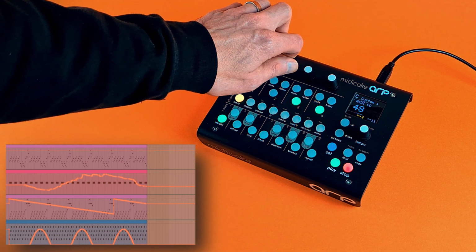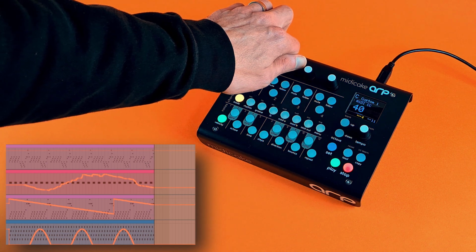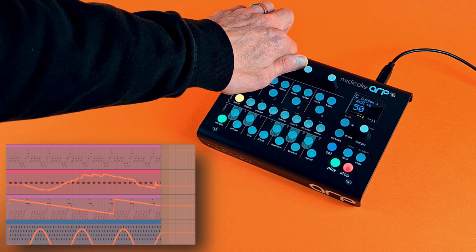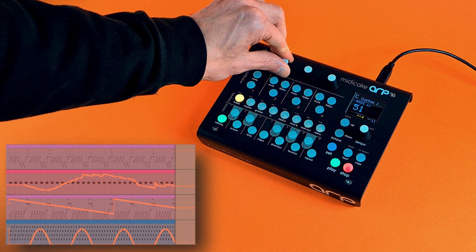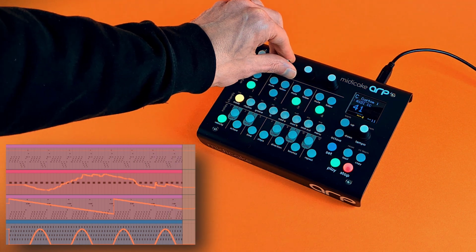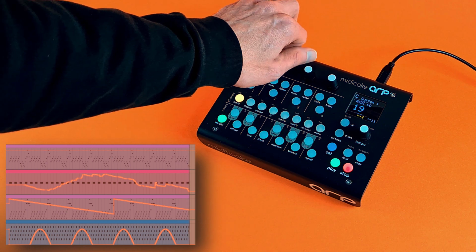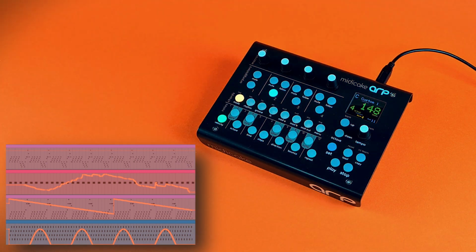With ARP's amazing MIDI engine, we simply had to expand its capabilities beyond just MIDI note sequences. So, we added continuous MIDI CC output. Essentially, ARP has become a MIDI CC LFO machine.